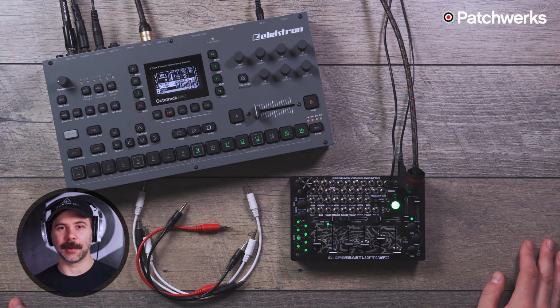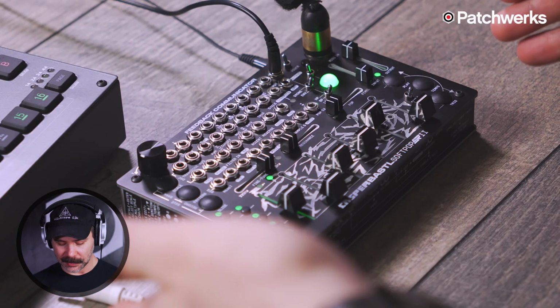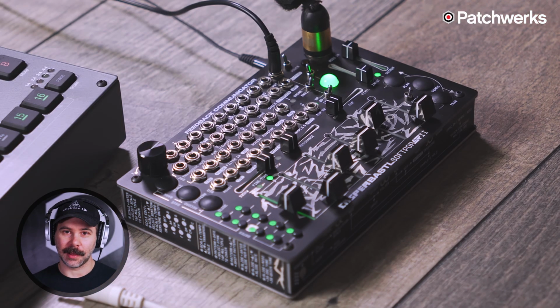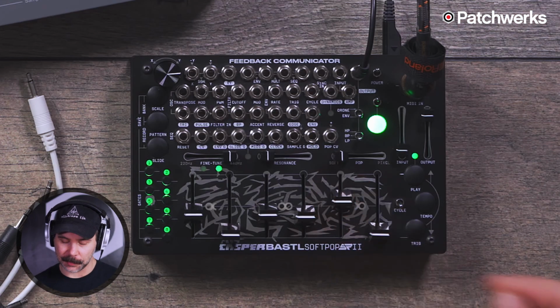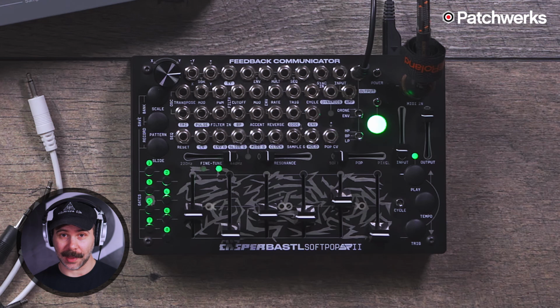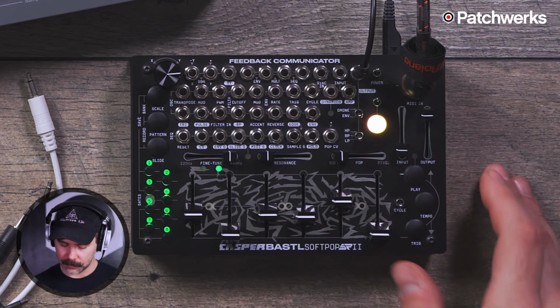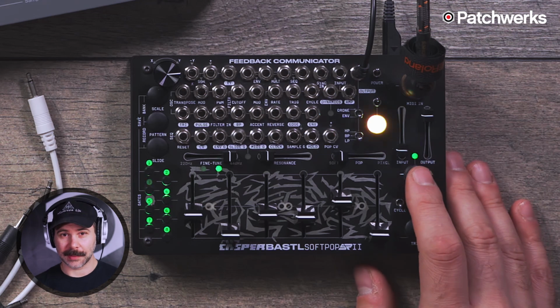And I'm going to be doing a little bit of live looping using the Octatrack's pickup machines, another name for looper. The Bastl Softpop 2 is an analog monophonic synthesizer with some pretty unique stuff that it can do and some pretty unique normalizations that it has. As you can see, it's a semi-modular synthesizer. It is fully analog, and it sounds like it's fully analog. I'll do a little demonstration for you. And that sounds like a very tasty analog synthesizer.